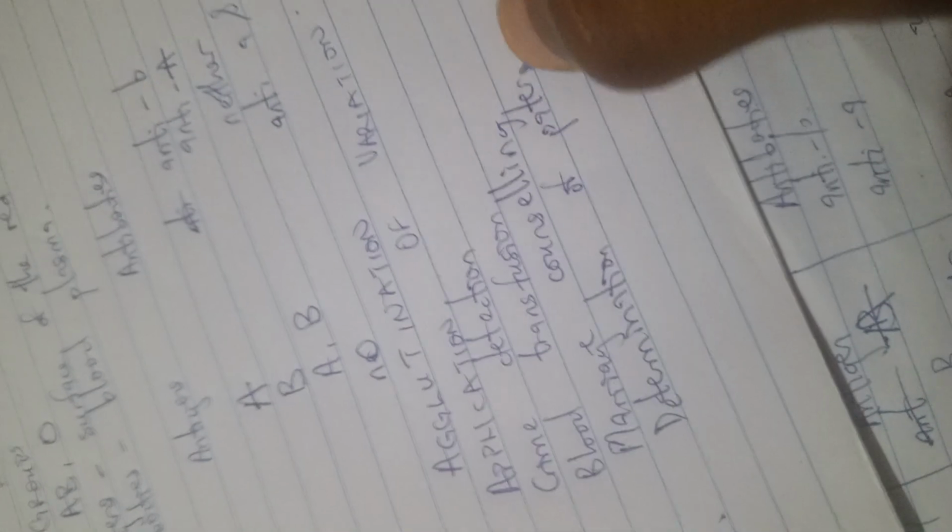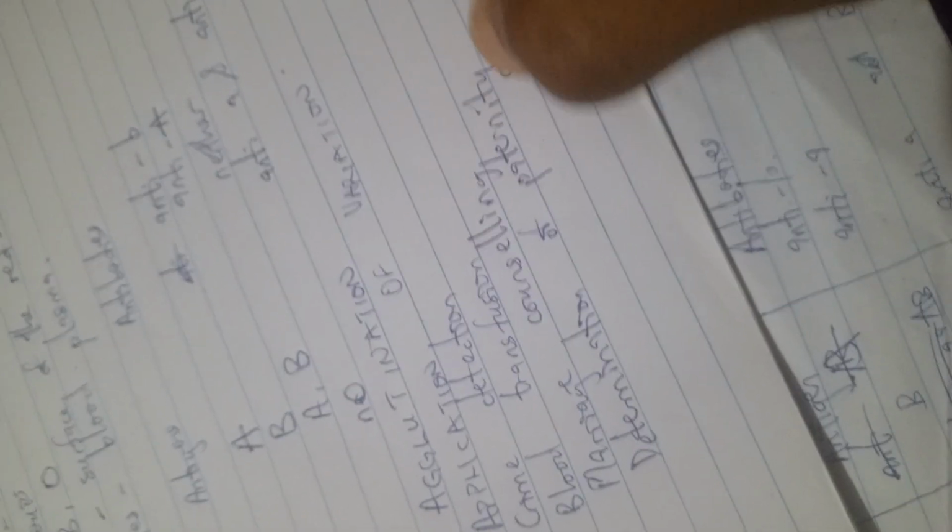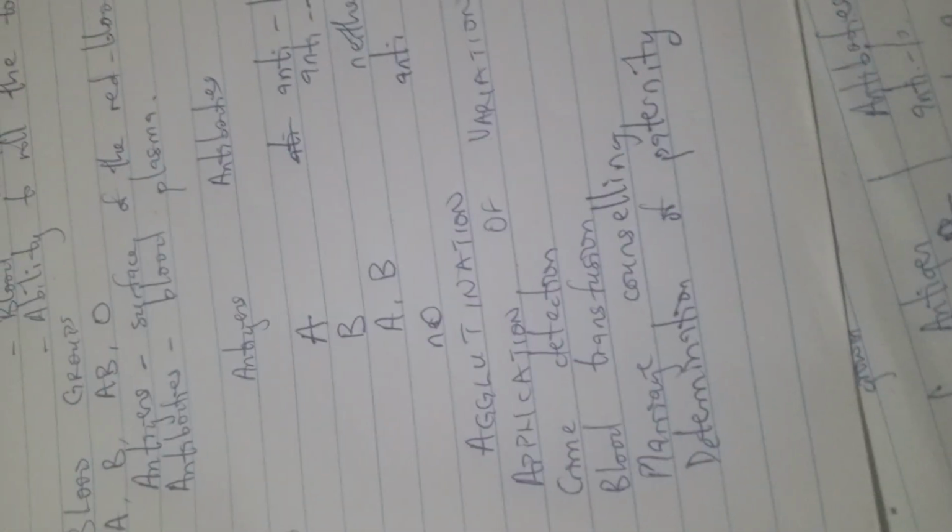So all these things are applications of variation.